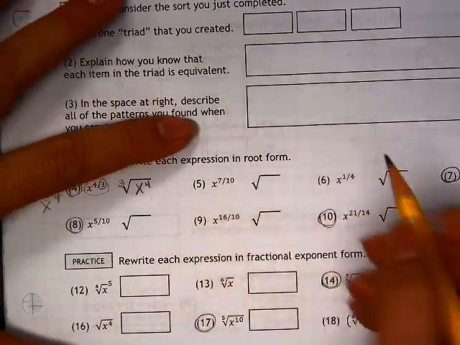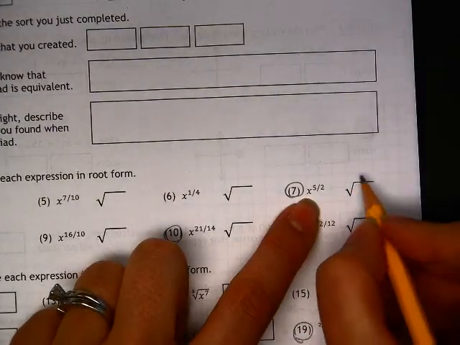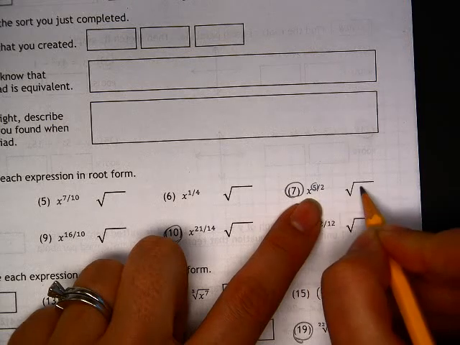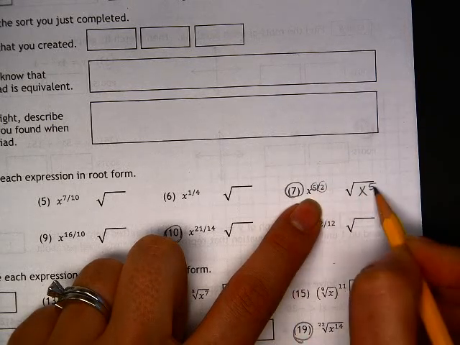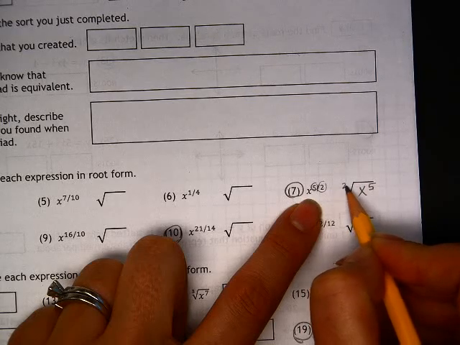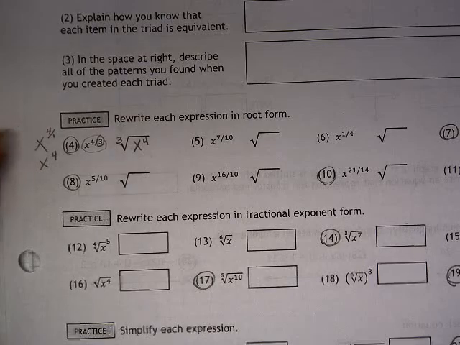So here we're looking at this one here. Same type of thing. So this is our normal guy. We already have that guy. This is our new one. It's down the bottom, so it's doing the opposite of that, which is the rooting. So it is simply the square root of x to the 5th.